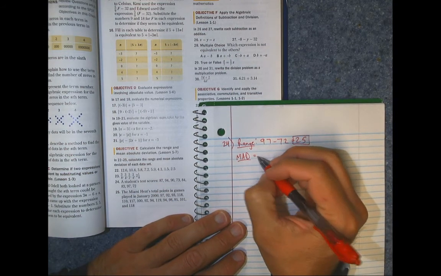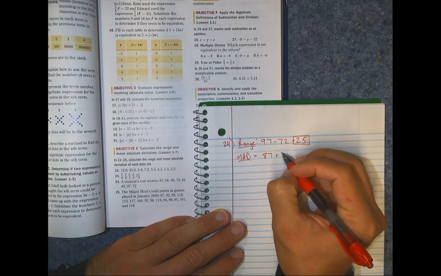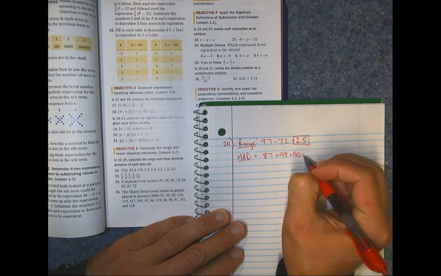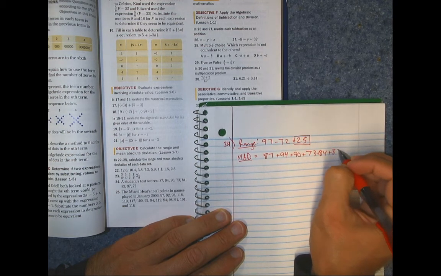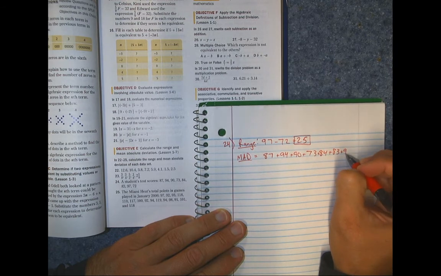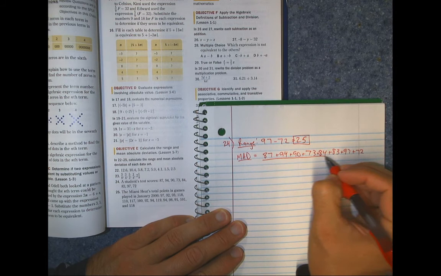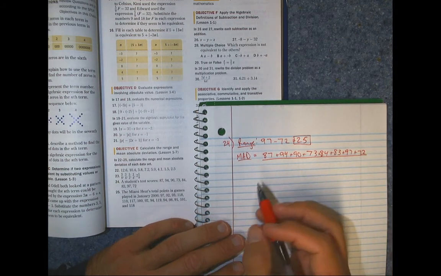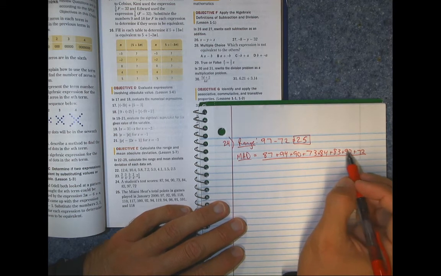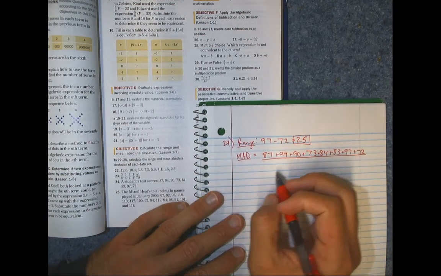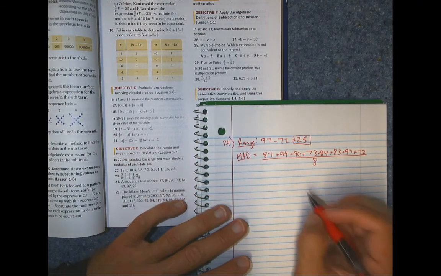So I'm going to show my work. You don't necessarily have to do this. You can just plug it all in. I want you to see it. So 87 plus 94 plus 90 plus 73 plus 84 plus 83 plus 97 plus 72. Again, you don't have to write that all out. Just showing you the process. And that gets divided by however many you've got. So 1, 2, 3, 4, 5, 6, 7, 8. So I'm dividing this by 8. Add all those up in your calculator.